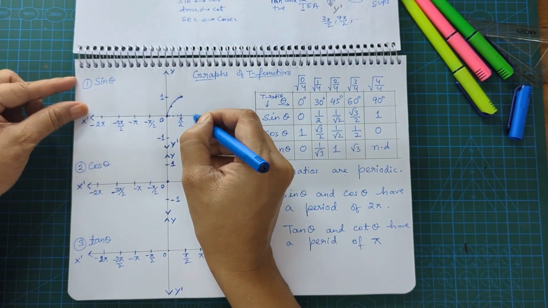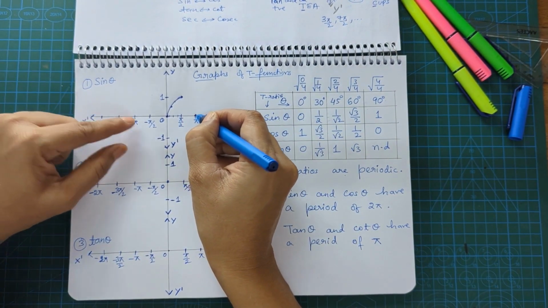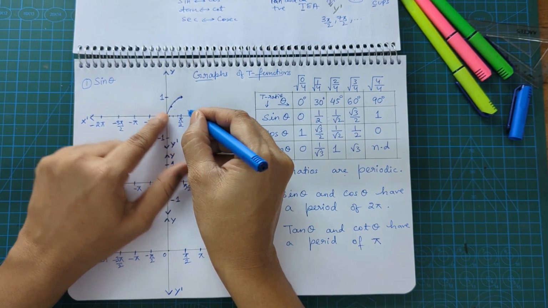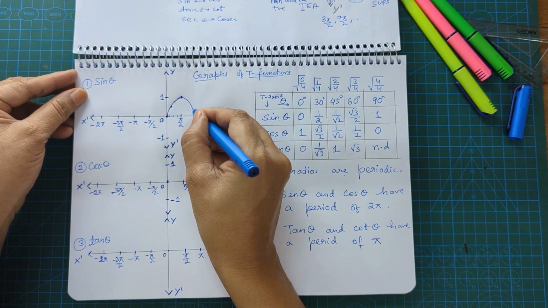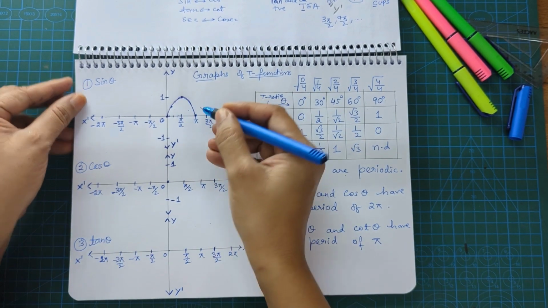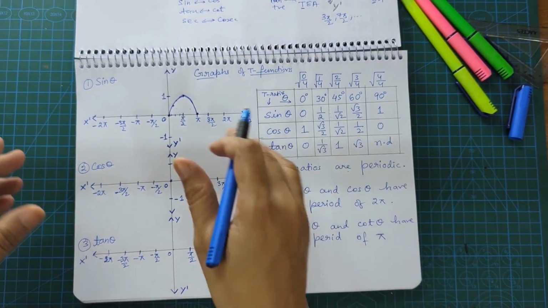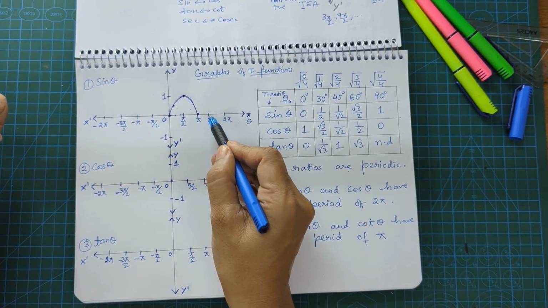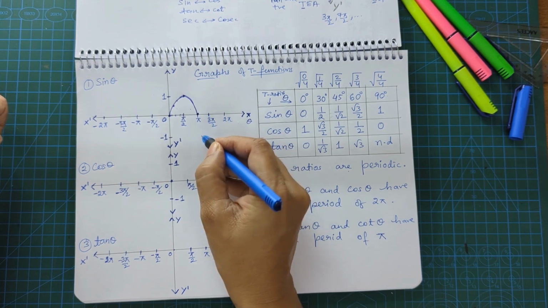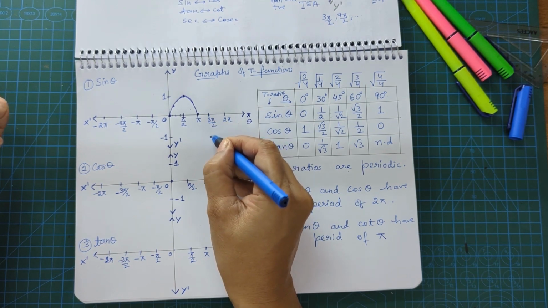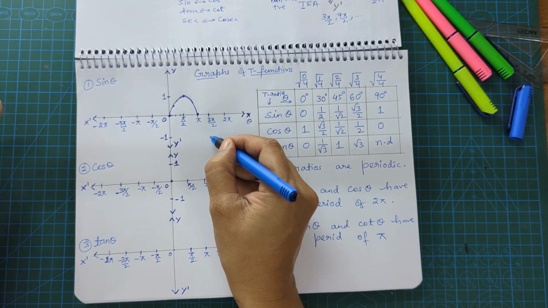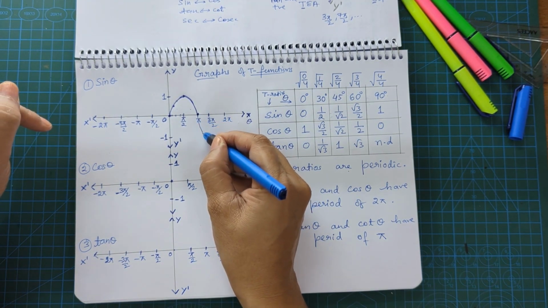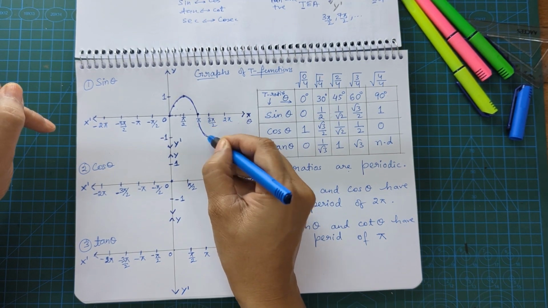So now, sine pi is 0. This is the first quadrant, this is the second quadrant. In the second quadrant, it slowly reduces. And then the third quadrant is 180 to 3 pi by 2, 270. In this zone, what happens? Sine 270 is minus 1. And between 180 to 270, it is a curve, not a straight line.